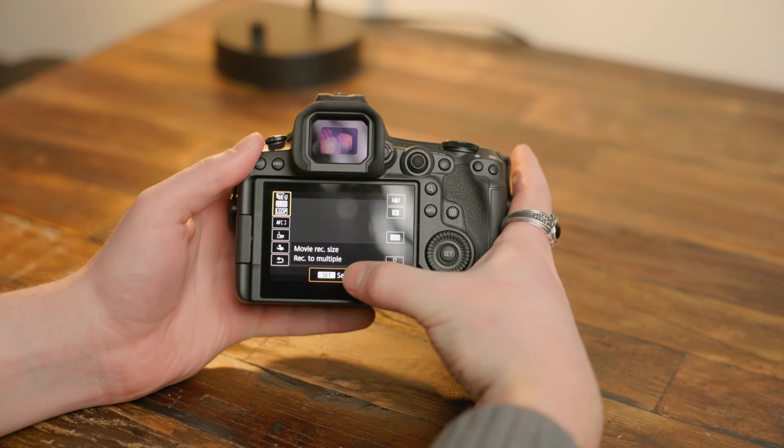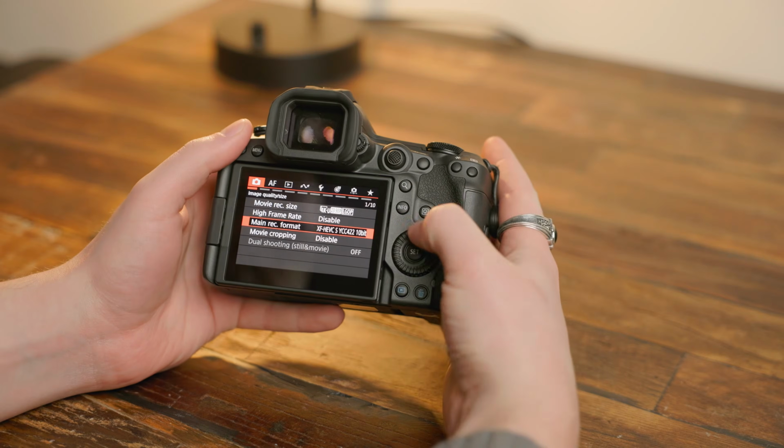So now into the actual settings. You can access this either on the quick selection menu on the video recording screen or in your red menu, but we're gonna go in here under movie recording size. You can see we have 3 tabs. Let's get into it.